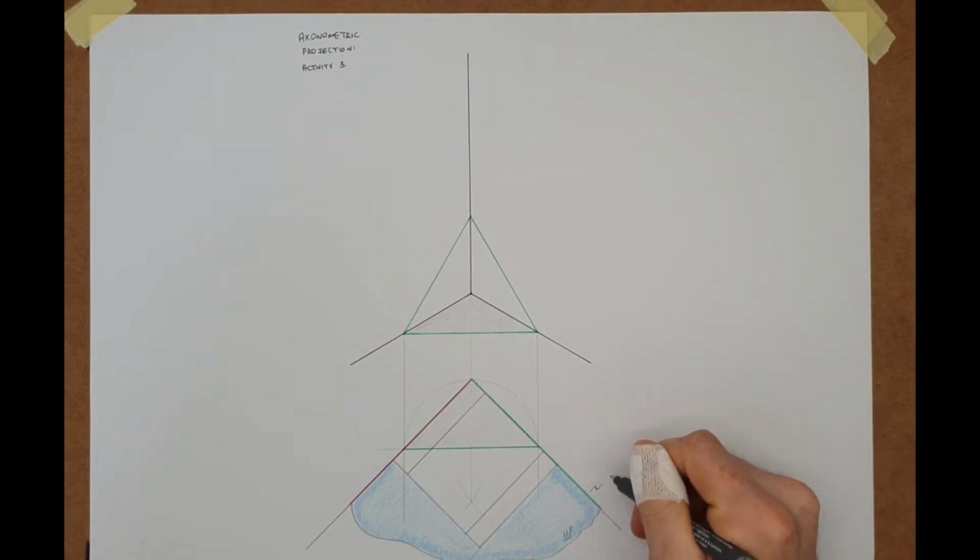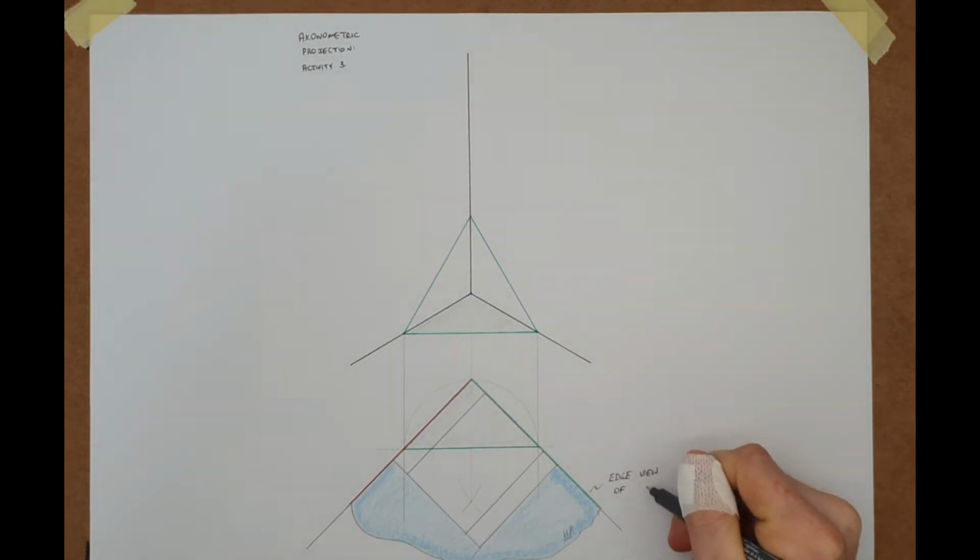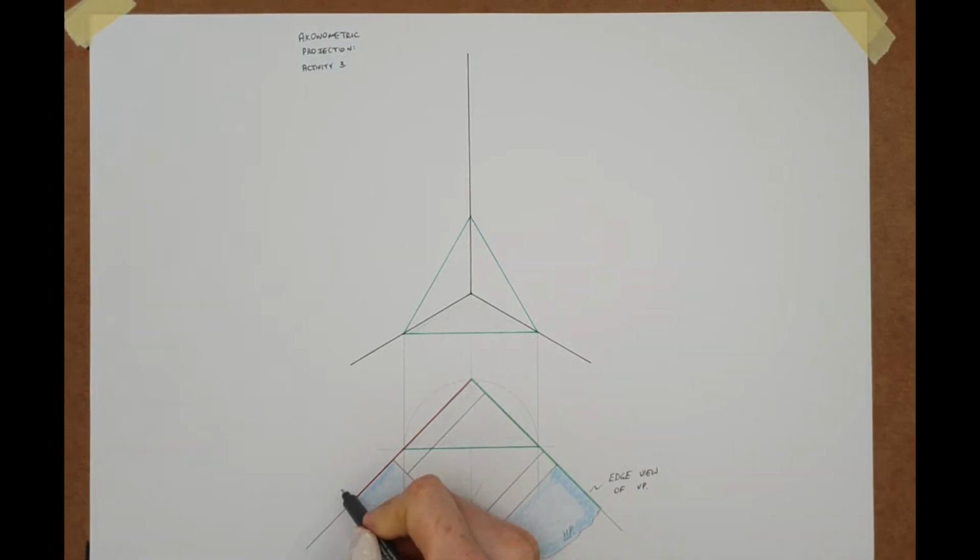Now, that is an edge view of the vertical plane, the VP. That is an edge view of the EVP, the end vertical plane, and that is a true shape of the HP, horizontal plane. So we have our three planes, the vertical, horizontal, and the end vertical in there, and we're seeing two edge views of the two walls of this room, and we're seeing a true shape of the floor when we look down on the plan. The corner of the room is at 90 degrees.